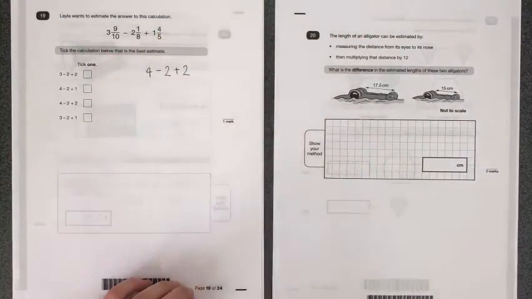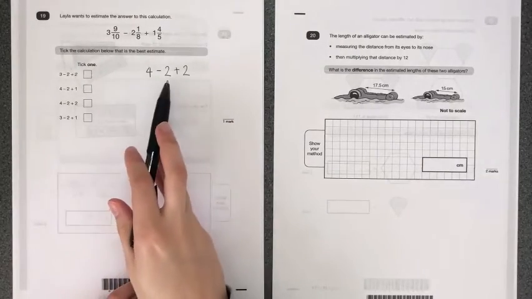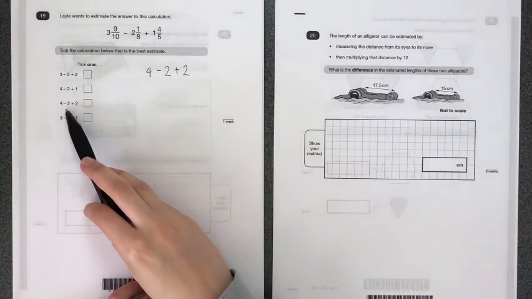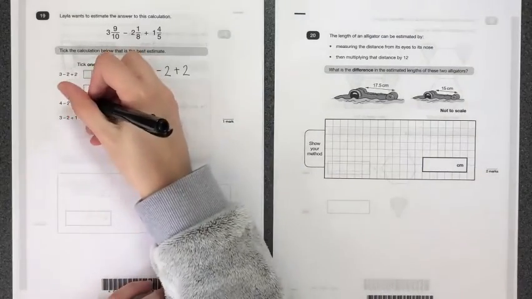Now, if we look at our options, if we look at option 3, it's the same as what we've written here. 4 minus 2 plus 2. So we're going to tick this one.